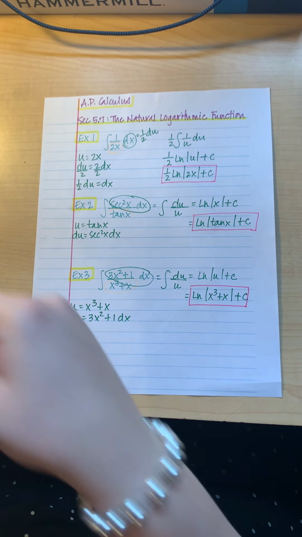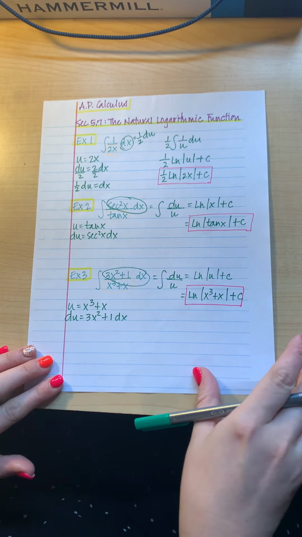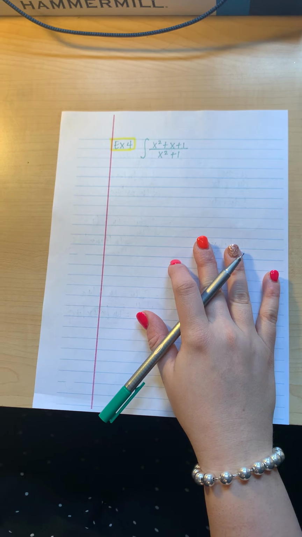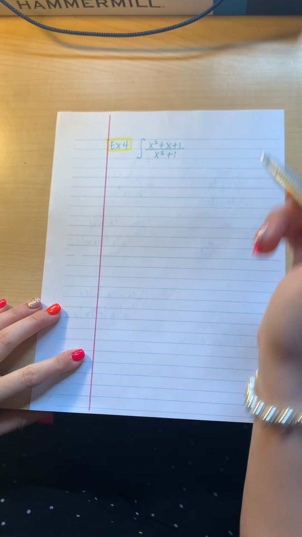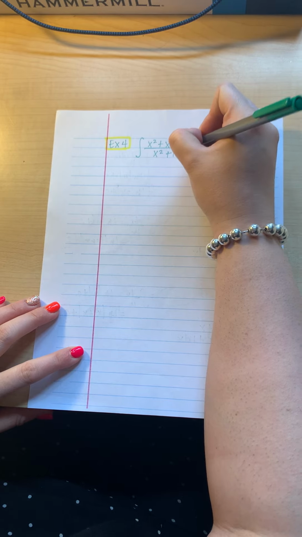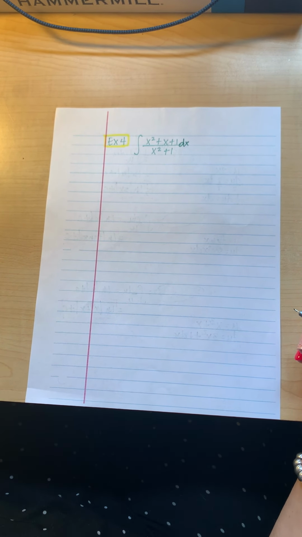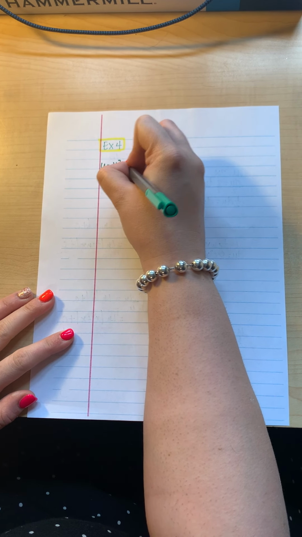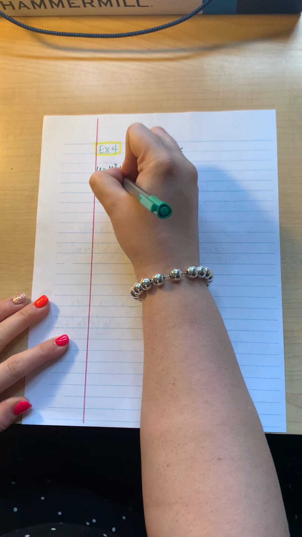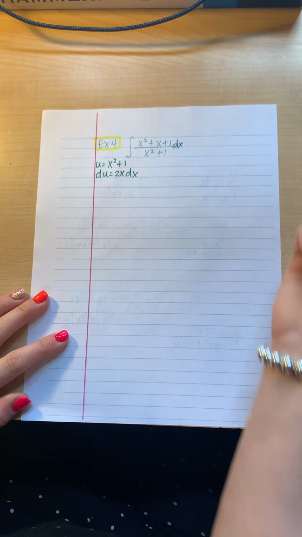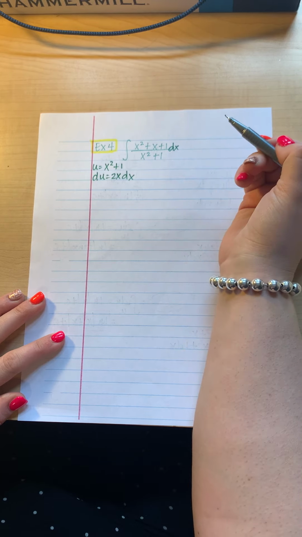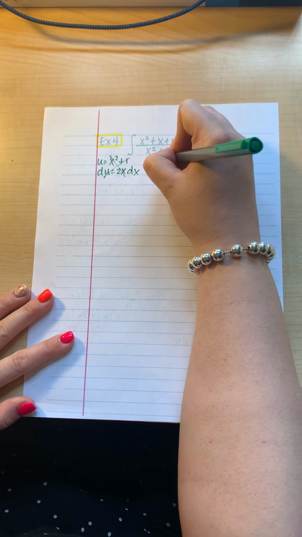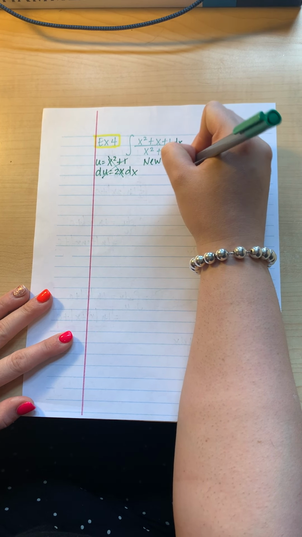All right, the last example is going to require the most work. So let's turn the page and go to example 4. This time we've got a fraction that has x squared plus x plus 1 over x squared plus 1 dx. So we know that the denominator needs to be the u value. If I do this with x squared plus 1, my derivative is 2x dx. Now, if you're looking up here, that is nowhere to be found. So we have to apply a new strategy first.